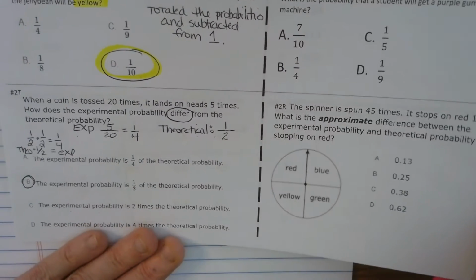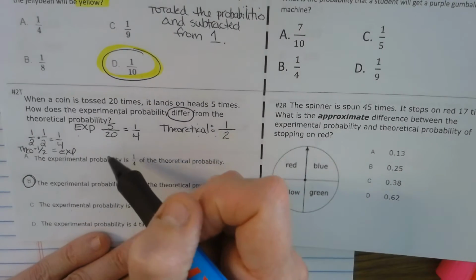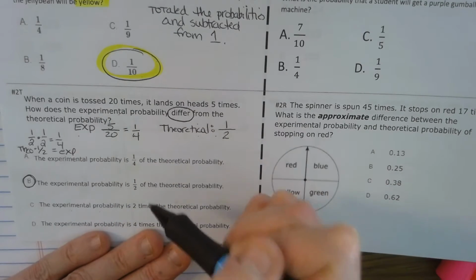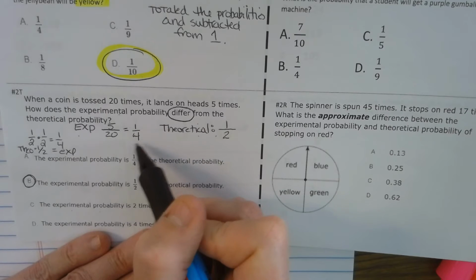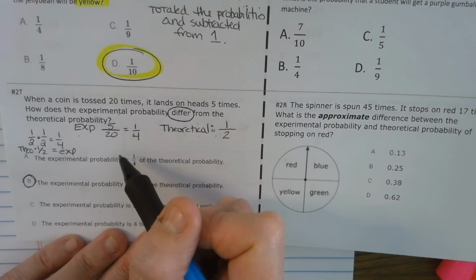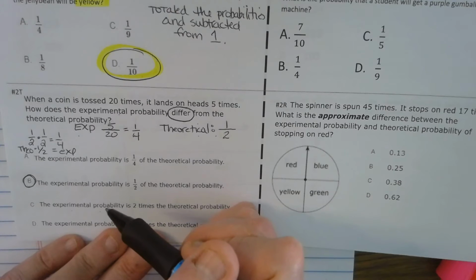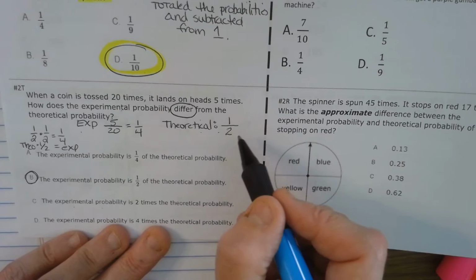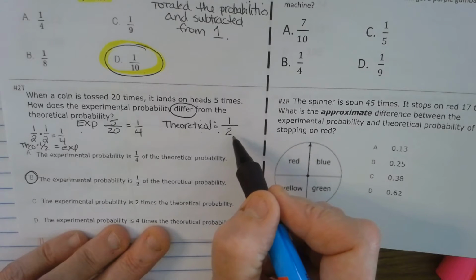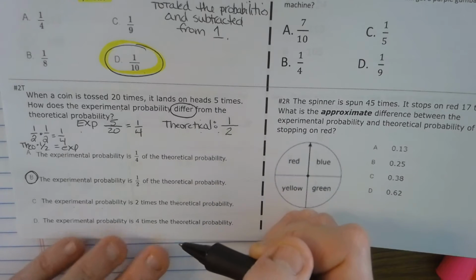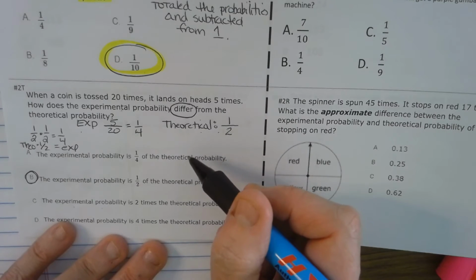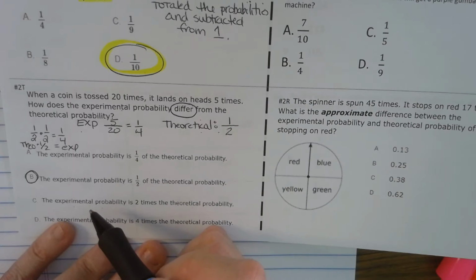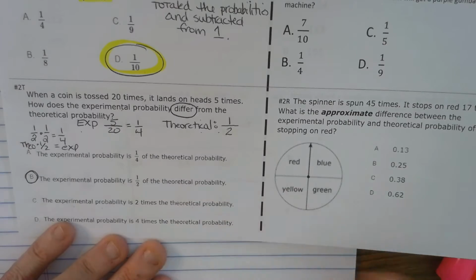Okay, number 2. They're giving us an experimental probability. They're saying we're tossing a coin 20 times, and 5 times it lands on heads. So we're getting 1/4. Now they're asking, how does that differ from the theoretical? Remember, theoretical is what we would expect to happen. There are 2 sides to a coin, and 1 side is heads, so the theoretical is 1/2. Basically, the experimental probability is half what the theoretical probability is. So the answer is B.